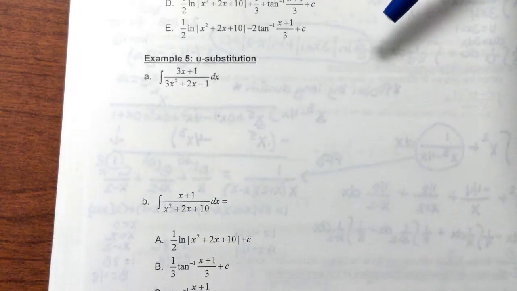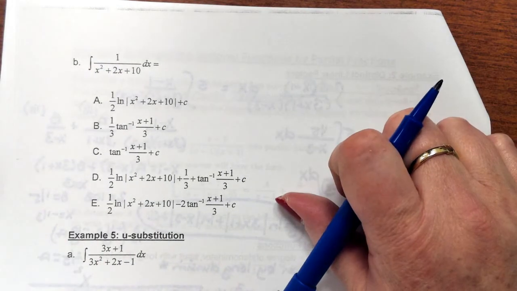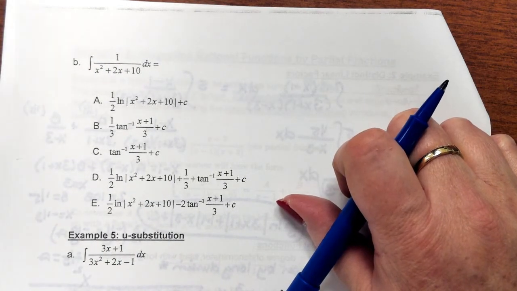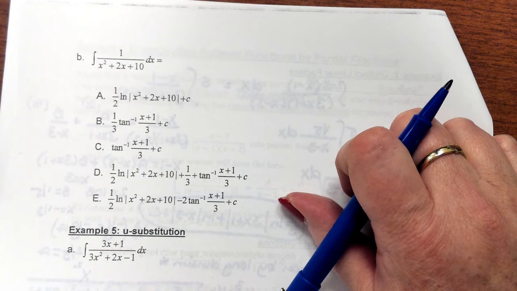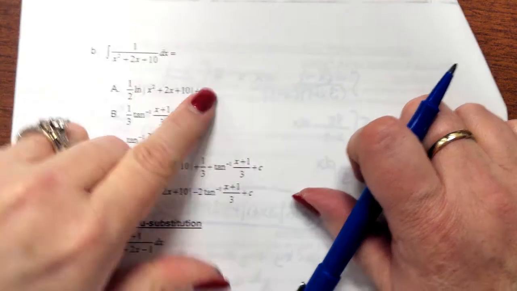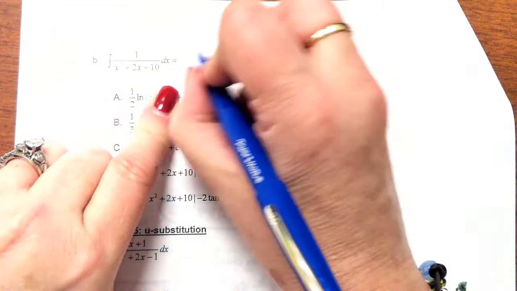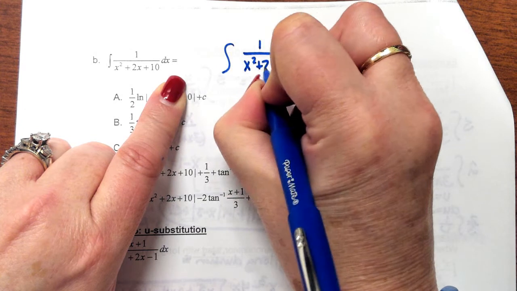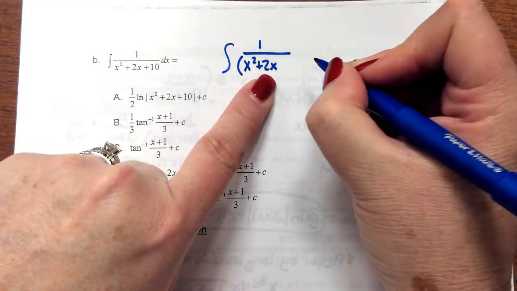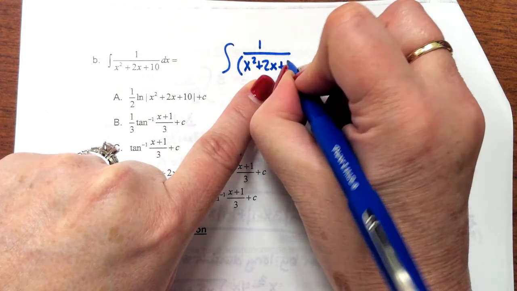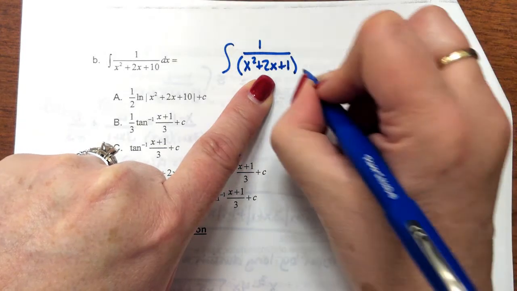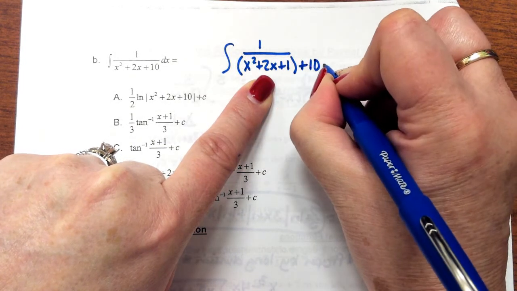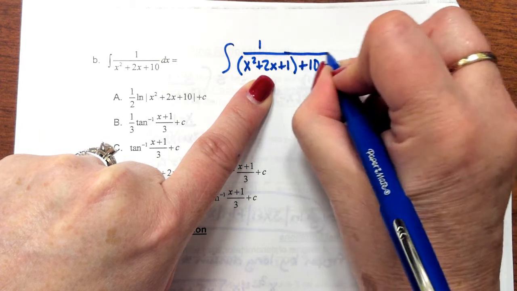So if you take a look at letter B on page 18, again, notice you cannot factor this denominator. So you do have that x squared plus 2x. A u sub is not going to work. So again, this is one where we're going to do the completing the square. So again, there's no constant to pull out, so I have 1 over x squared plus 2x. Again, I have to take 2 divided by 2, which is 1, and 1 squared is 1. So I'm going to add 1 to make that perfect square trinomial. But to keep this denominator equivalent, I have to subtract 1.